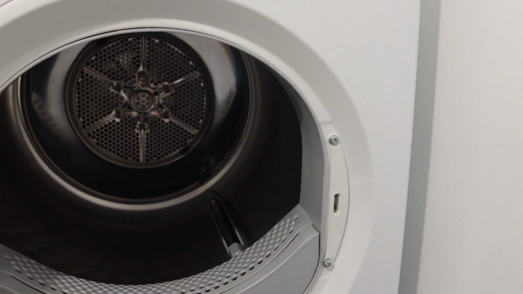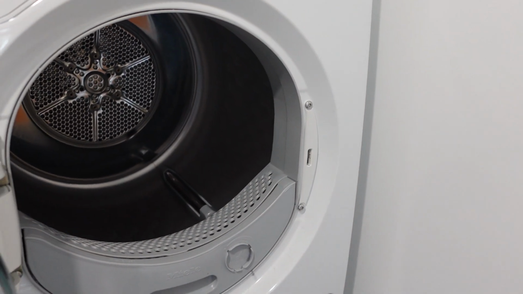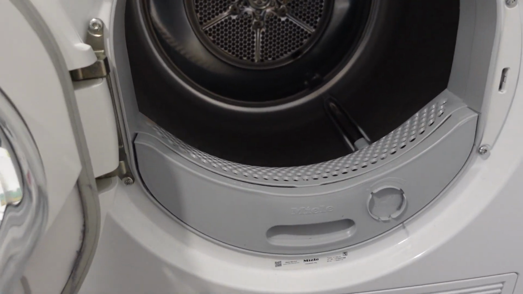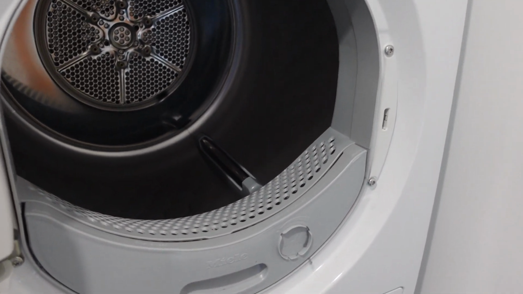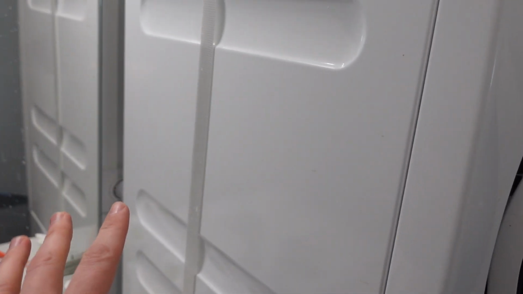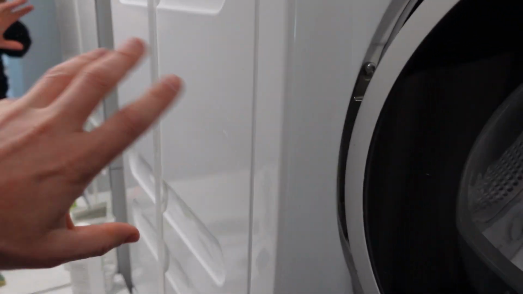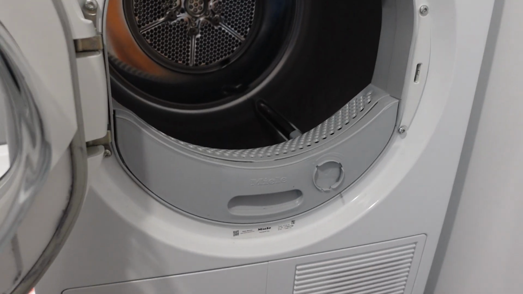So the AF error code is an air vent error code, so the air is not able to flow properly. So there's a couple things you need to do to check it. The first thing you would do is just go behind it and check the air vent and make sure that there are no kinks or clogs or anything in the air vent preventing the air from flowing.